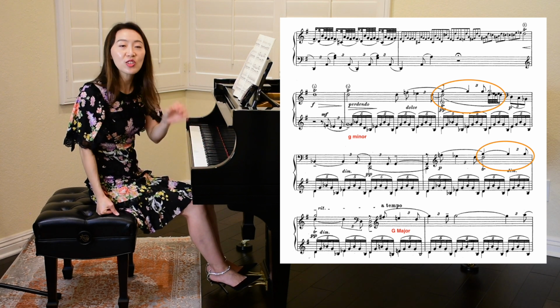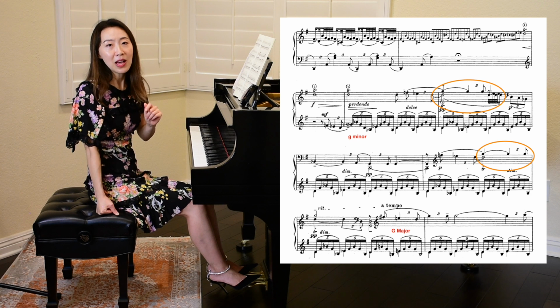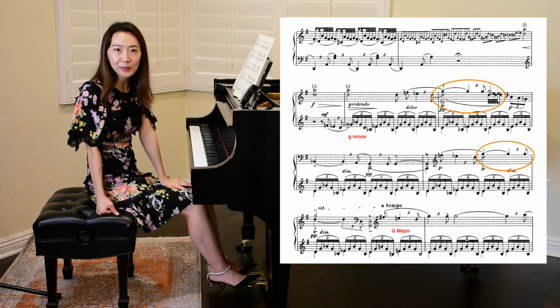I think as long as you deliver the melody clearly, more pedal will not be a problem.